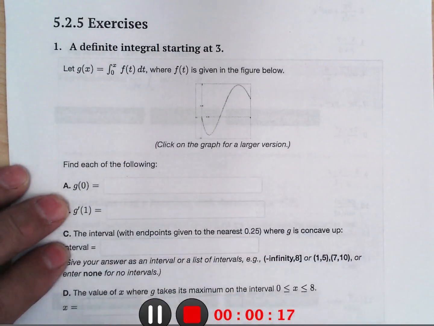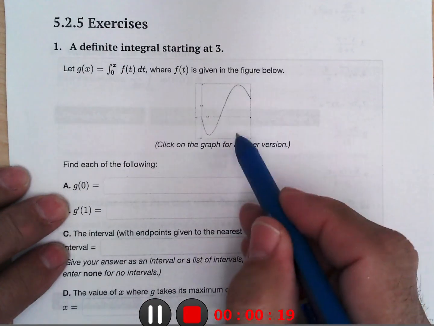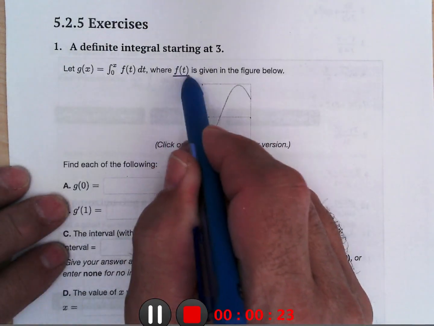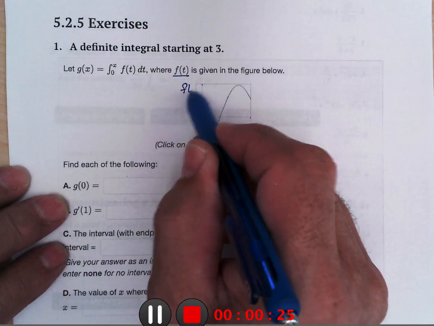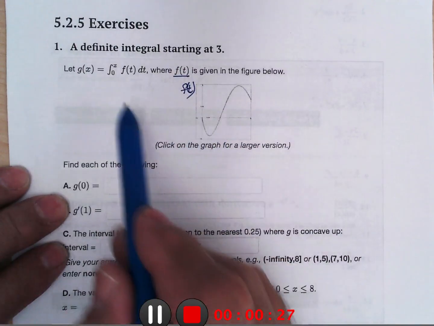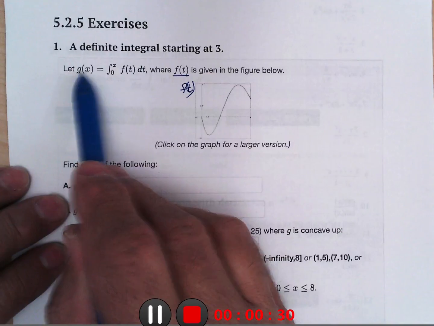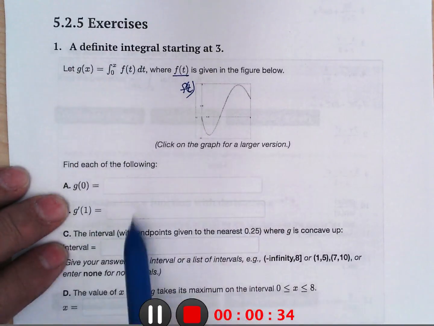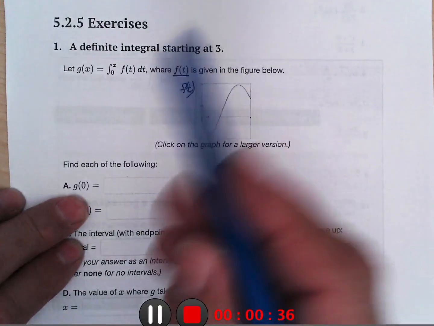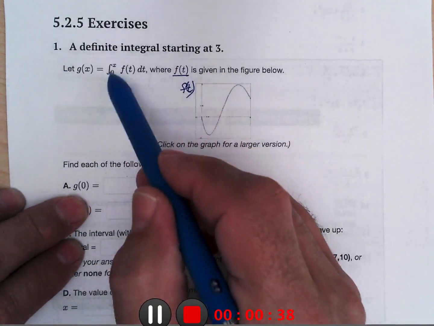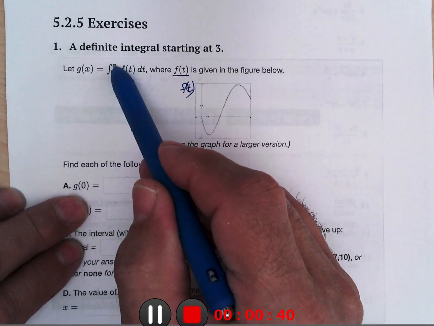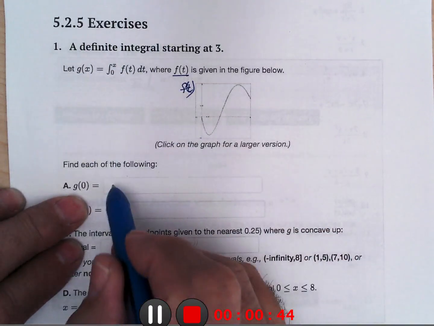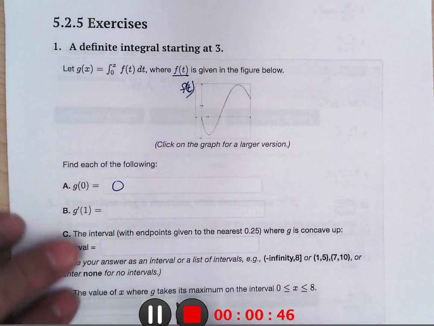We have this graph. It's supposed to be f of t. So this is a picture of f of t. And g is the area under f of t from 0 to x. So what is g of 0? Well, if we go from 0 to 0, the area under the graph is going to be 0. So g of 0 has to be 0. And what is g of 1?